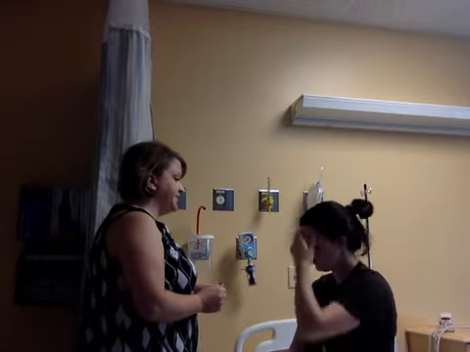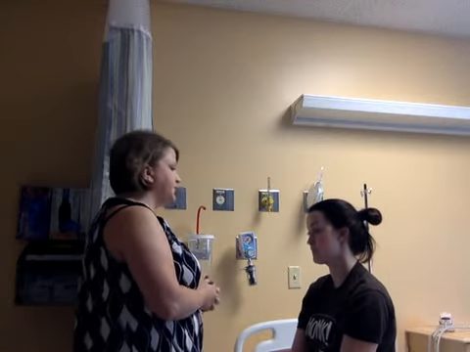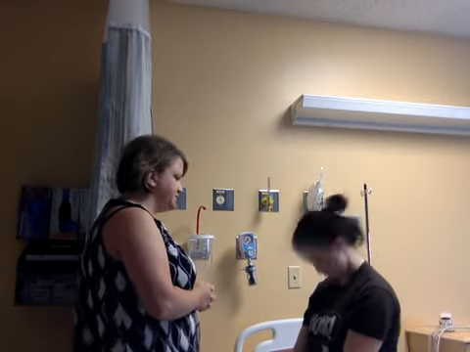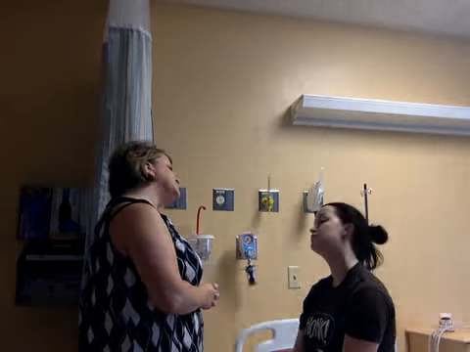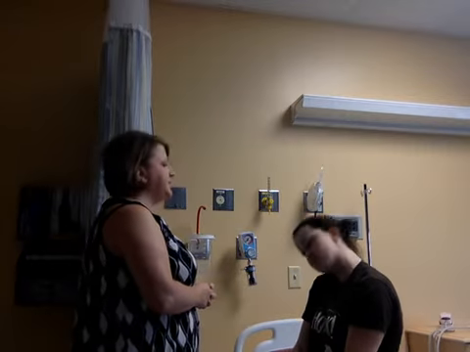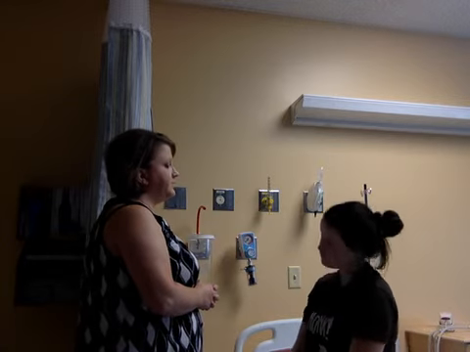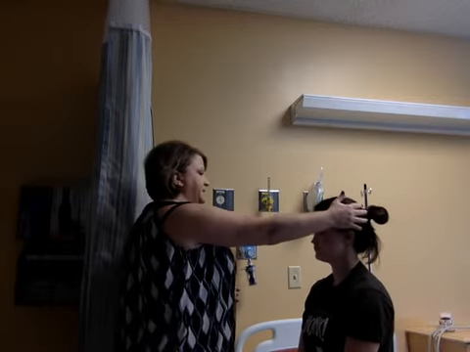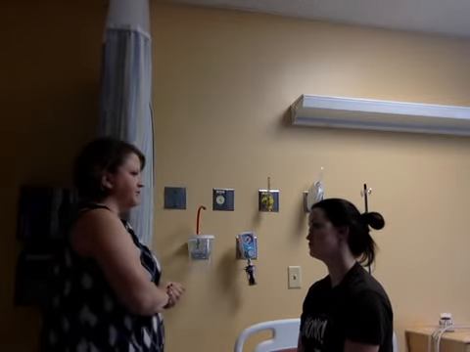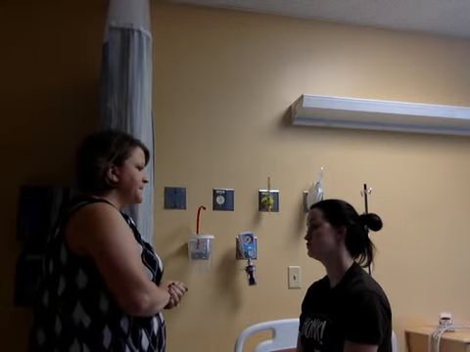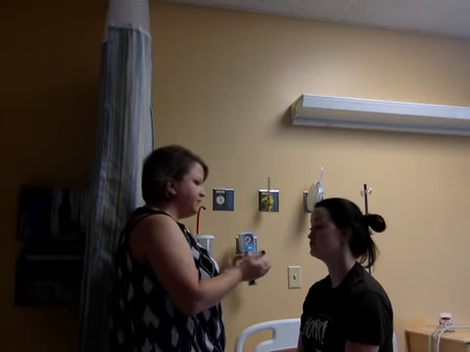Next, I want to assess her range of motion. Sarah, can you tuck your chin to your chest? And can you look to the ceiling? And touch your right ear to your shoulder and your left ear to your shoulder. Perfect. Push against my hand and push against my hand, and I'm assessing the strength of her neck essentially with that.